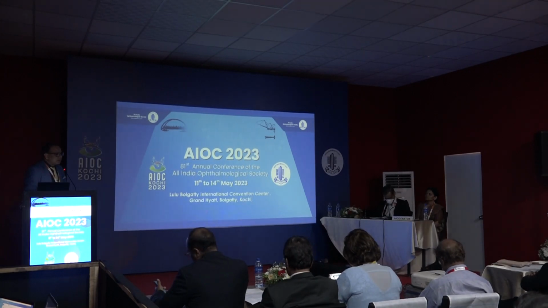On an average, how many punctures do you have to make to lower the intralenticular pressure? We are doing one, but if needed, within the 5 mm zone, if there are multiple fluid pockets, we can make multiple holes also.